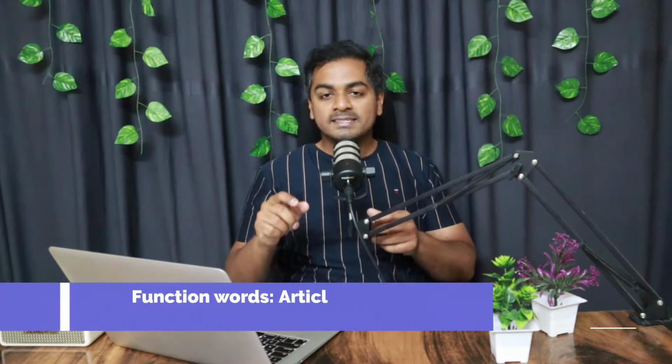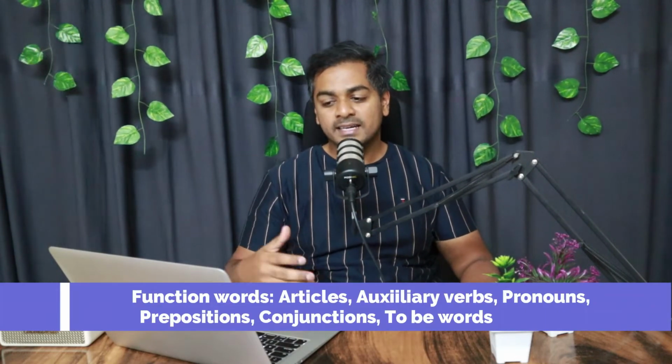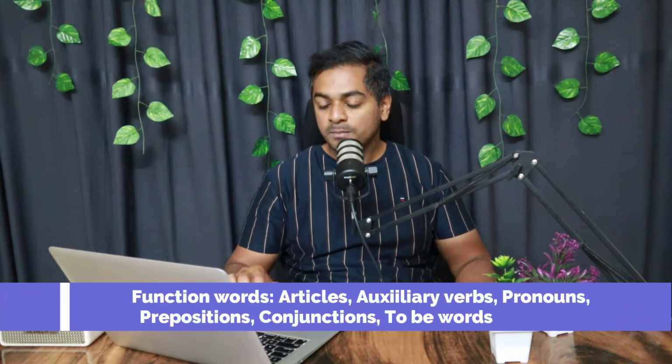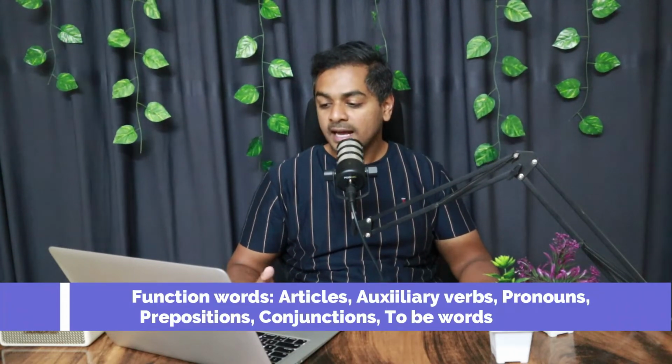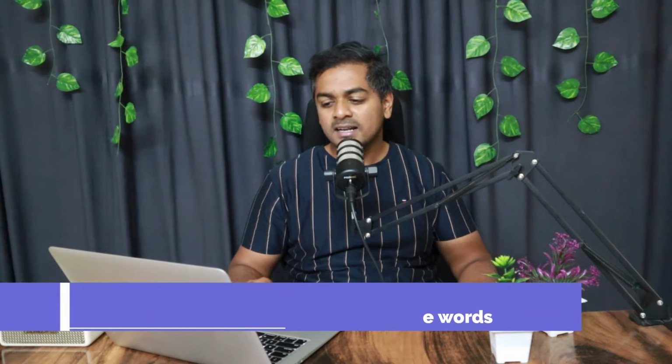Okay, so the next kind of words are function words. Function words are anything in the spectrum of articles, auxiliary verbs, pronouns, prepositions, conjunctions, or to-be words. These words are like do, have, in, at, on, off, between, anything. Let's understand this with the help of an example.